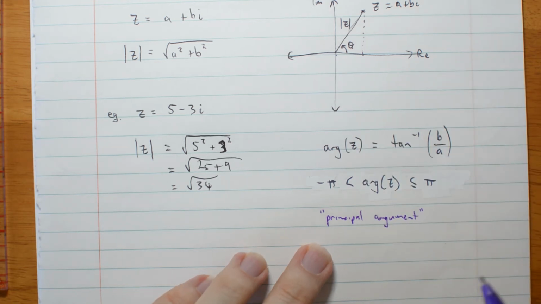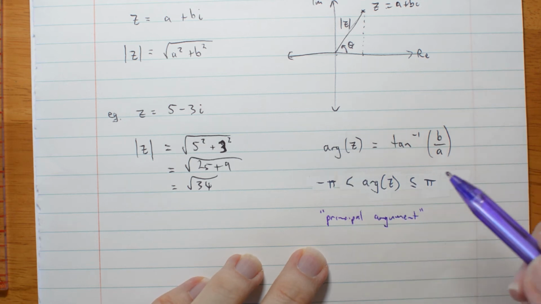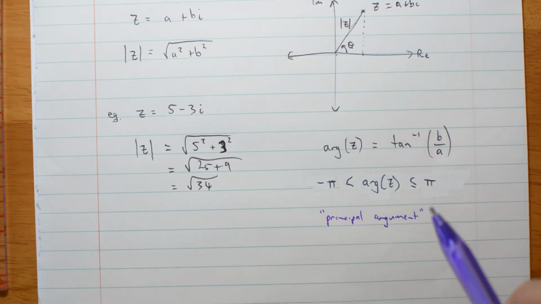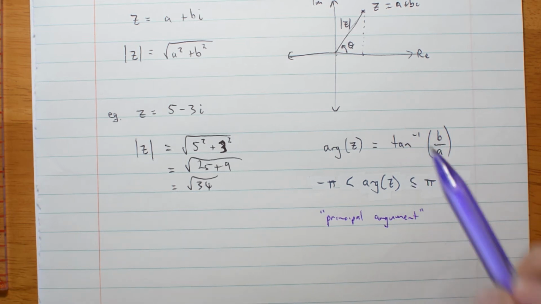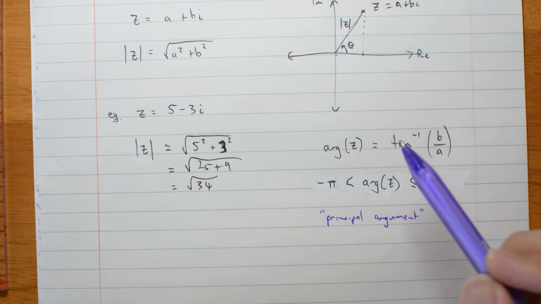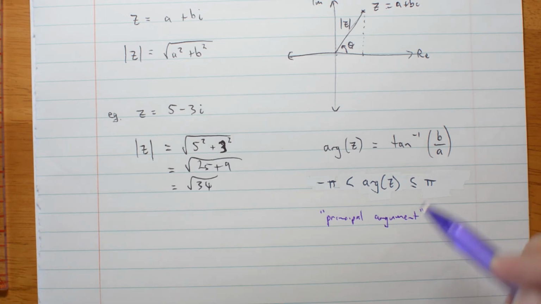Now, you will also see this written with a capital A, capital A arg. Our textbook specifically says that the principal argument is given with a capital A. Really, I'm not sure I'm consistent enough to make that distinction, but the textbook claims that they always will.